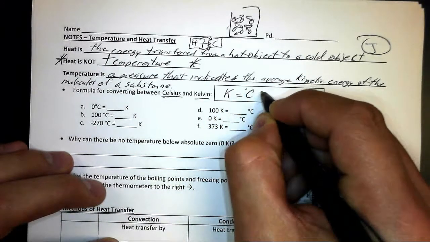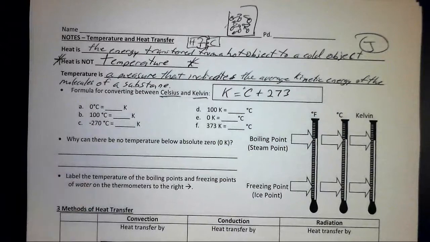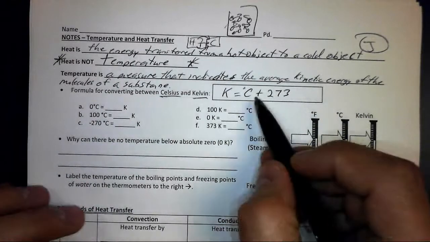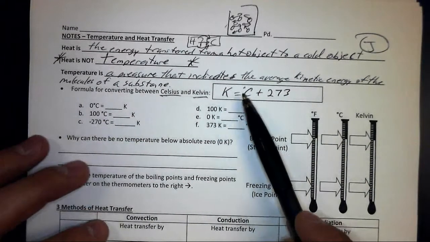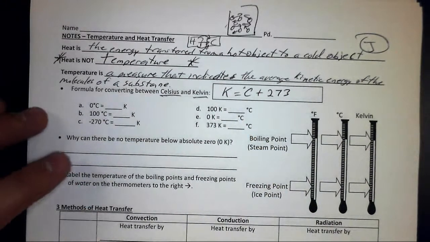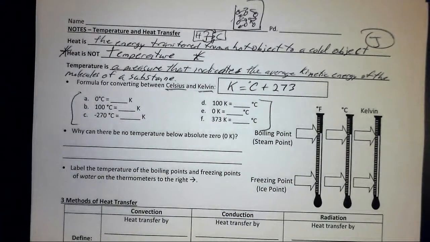It basically goes like this. Kelvin equals degrees Celsius plus 273. It's real simple. If you want to go from Celsius to Kelvin, you simply add 273. If you want to go from Kelvin to Celsius, you subtract 273. So take a minute and look at these right here and do those on your own. Pause the video and see what you can come up with converting those temperatures.